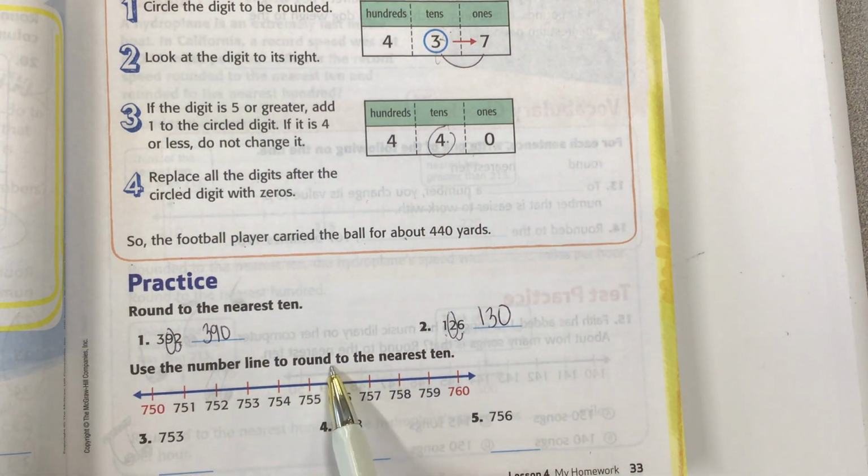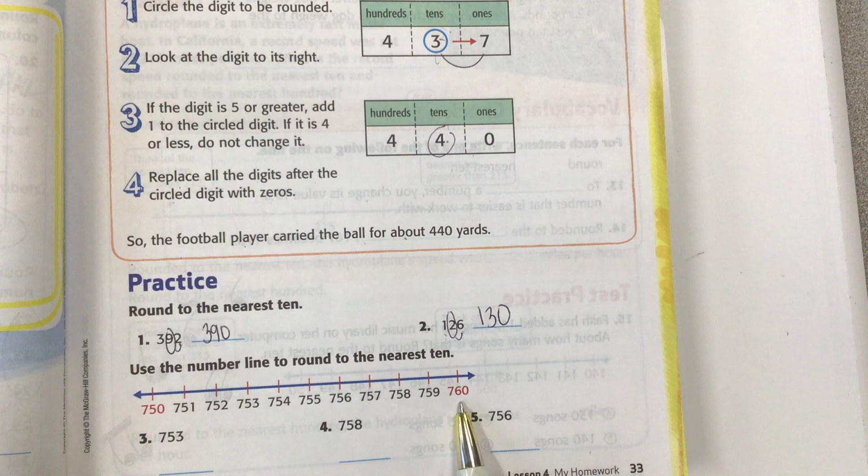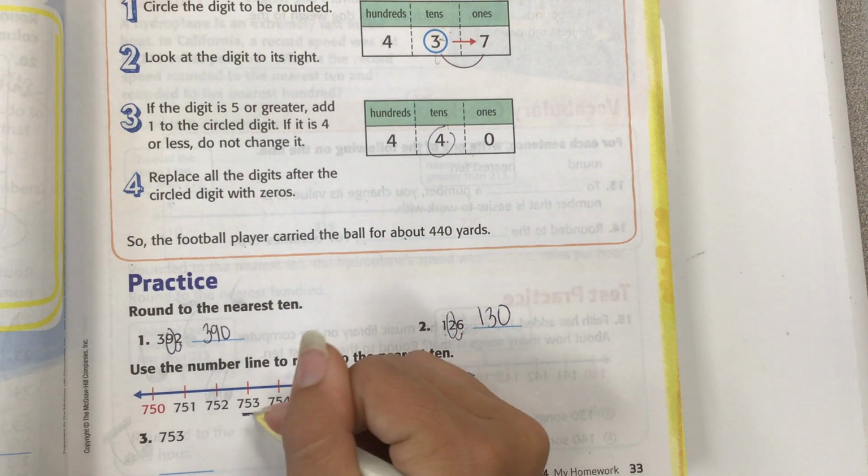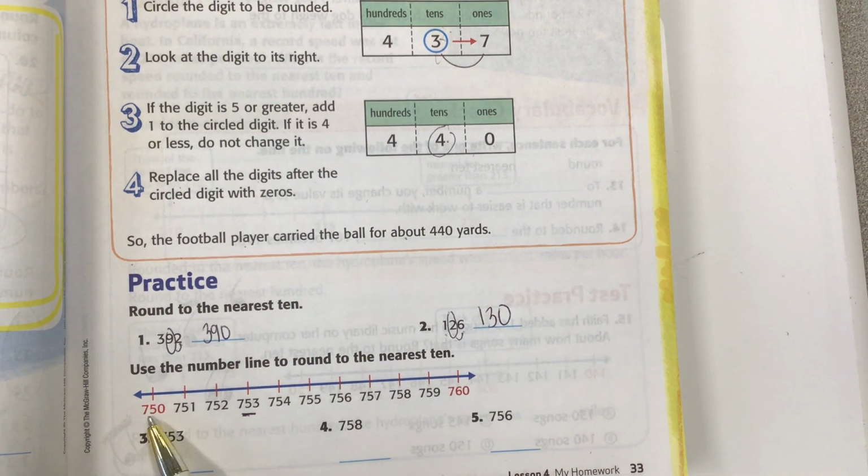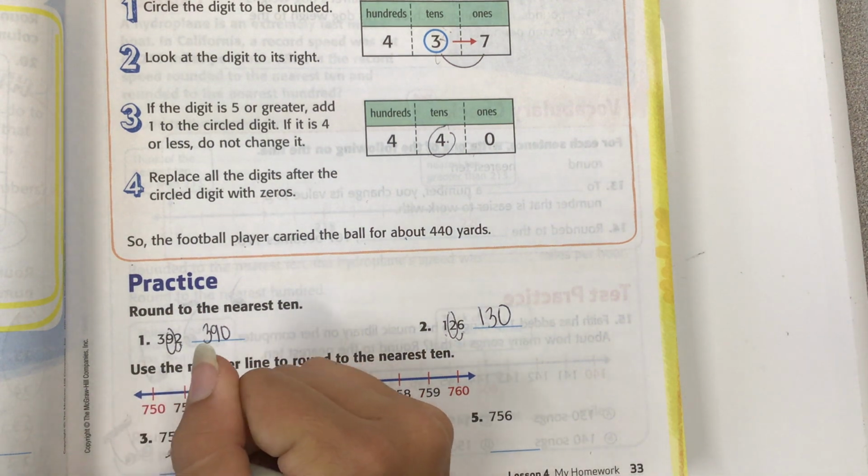Use the number line to round to the nearest 10. 750 all the way to 760. So this is nice because we're going to find this number here on the number line and see where it's closer. So 753, it's right here. If we look at this, it's actually closer to 750. It's only 3 steps away. So 750.